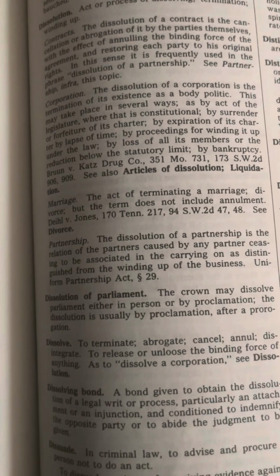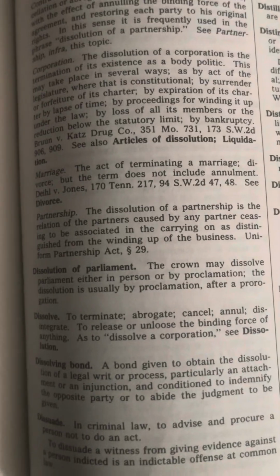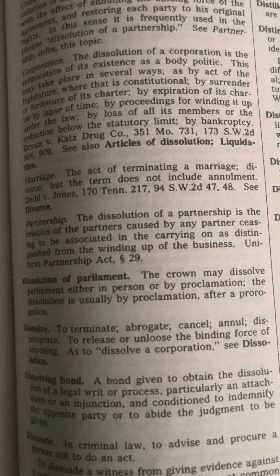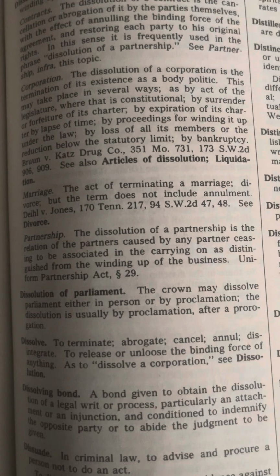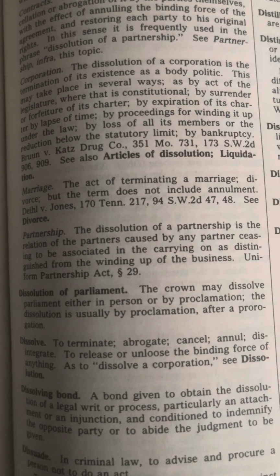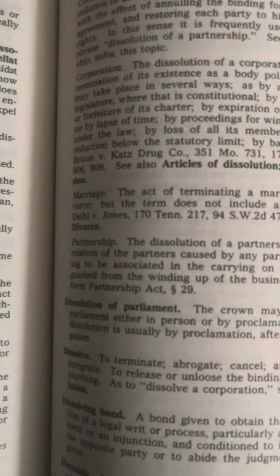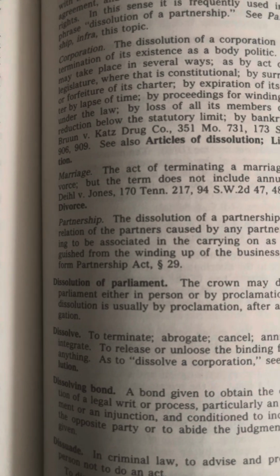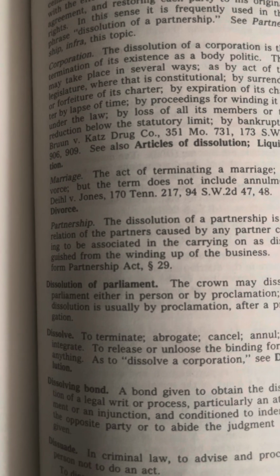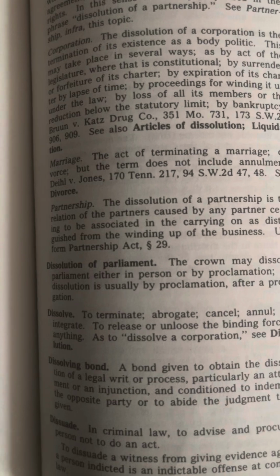Right? Let's take a look at marriage. Dissolution of marriage. The act of terminating a marriage. Divorce, but the term does not include annulment. Followed up with a case law, Dale versus Jones. Read that. And y'all tell me what y'all think.